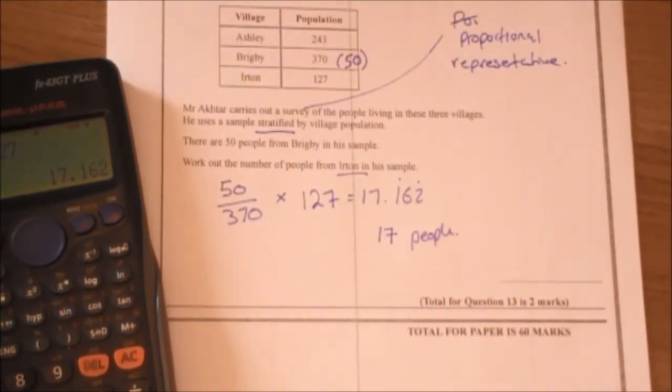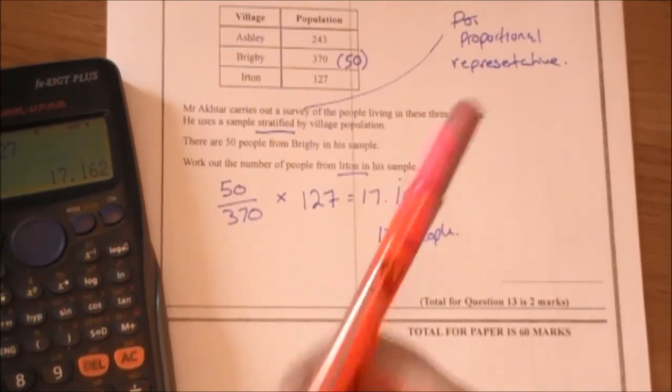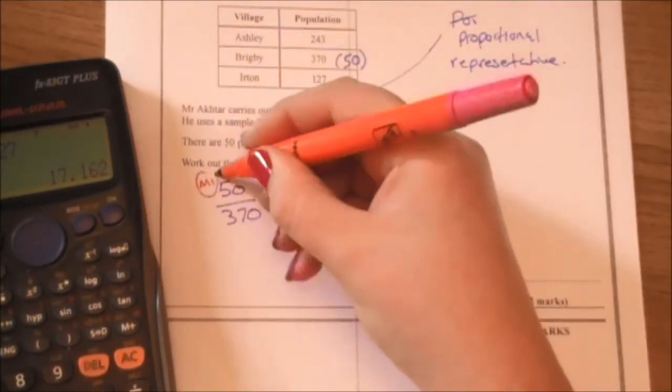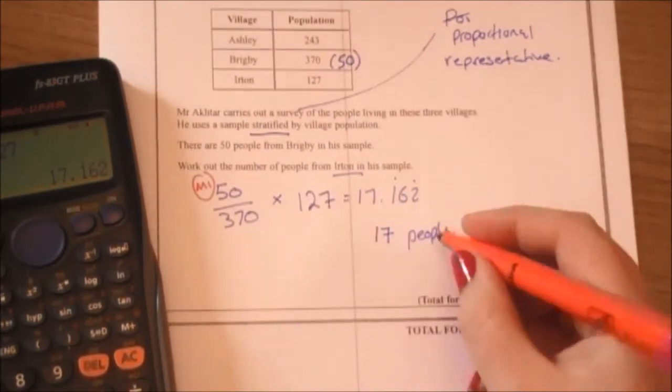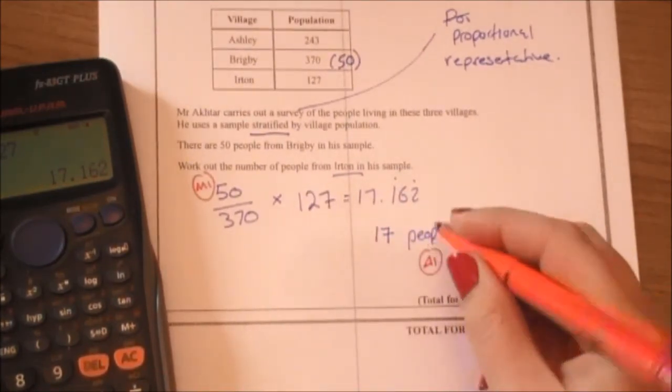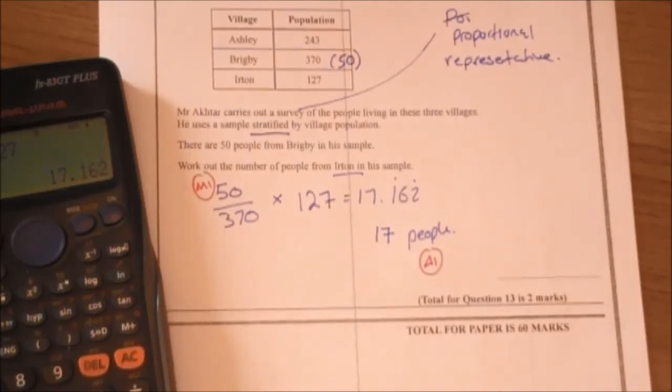The mark scheme, it's only a 2-mark question. You get the first mark for working out the proportion of people needed, and then you get the second mark for working out the actual number of people needed.